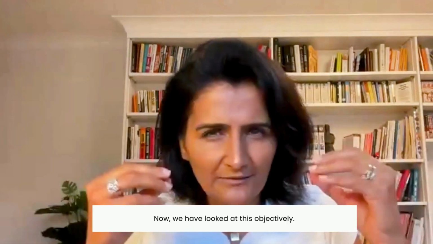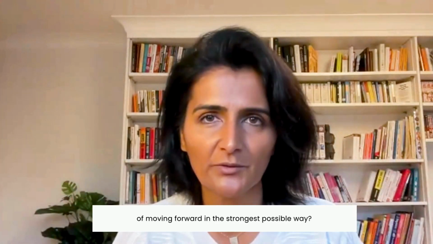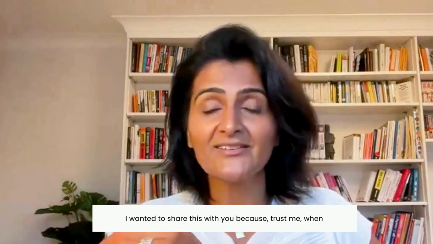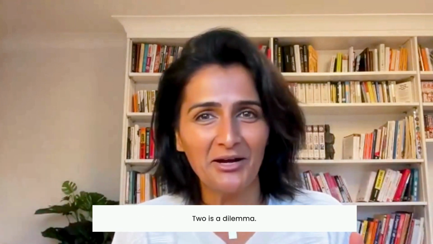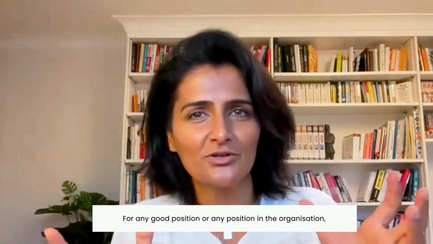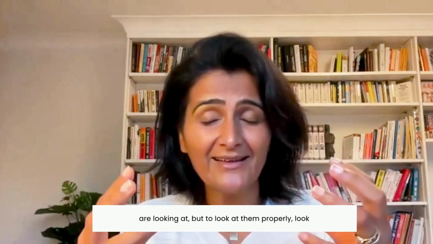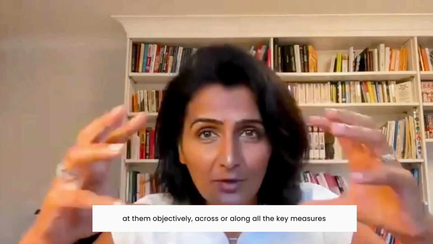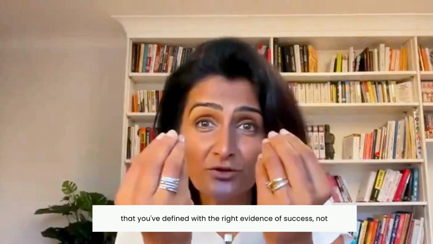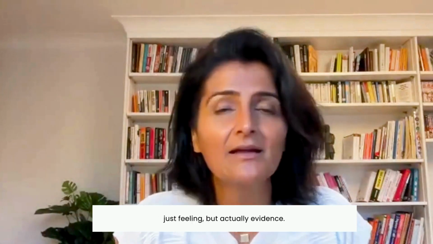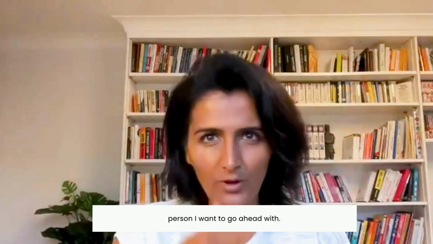We have looked at this objectively, so which one do we feel has the best chance of moving forward in the strongest possible way? Trust me, when you have just one candidate, it's not really a choice. Two is a dilemma. For any position in the organization, you need a minimum of 3 good candidates. But look at them objectively along all the key measures that you've defined, with the right evidence of success, not just feeling, but actually evidence. Then you say, this is the person I want to go ahead with.